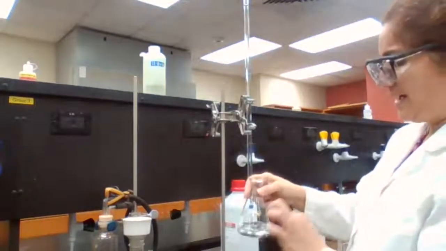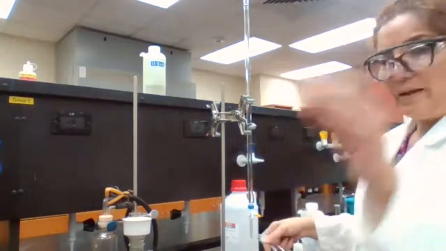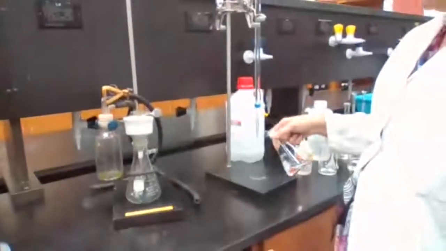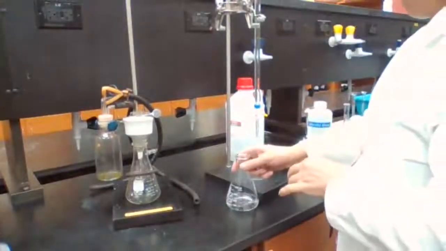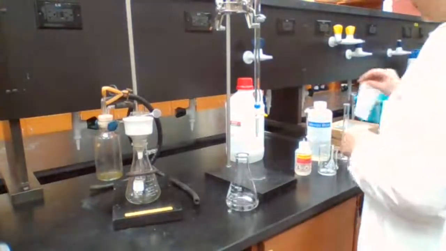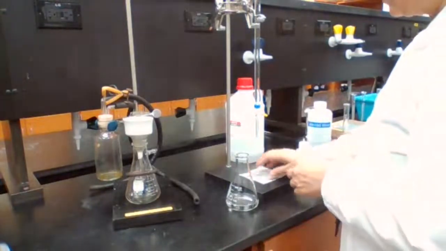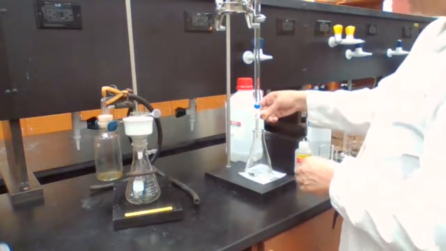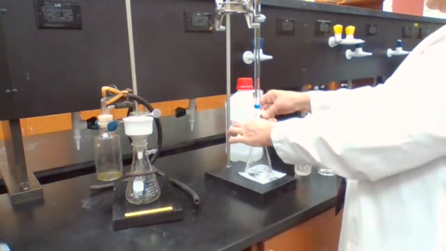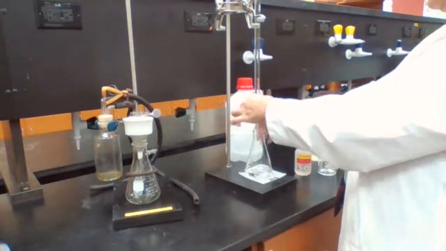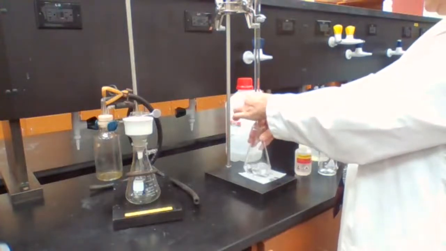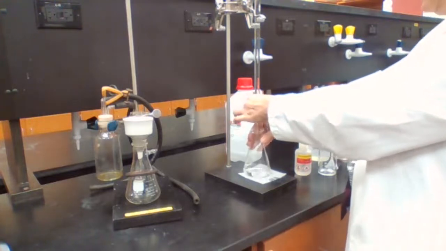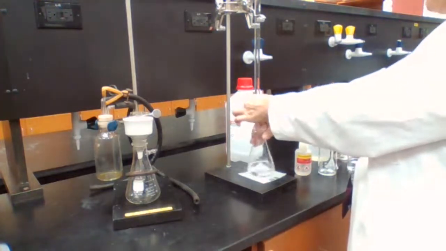In ethanol, I have the phenolphthalein, and I'm going to start the titration. The white background helps. I keep adding and swirling.